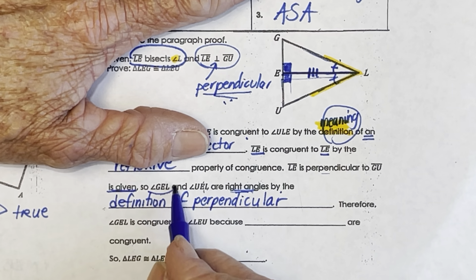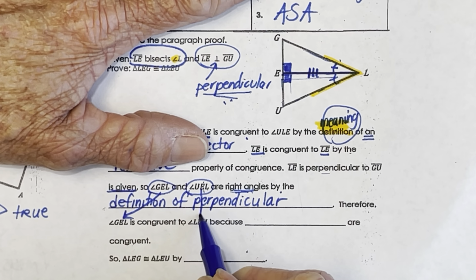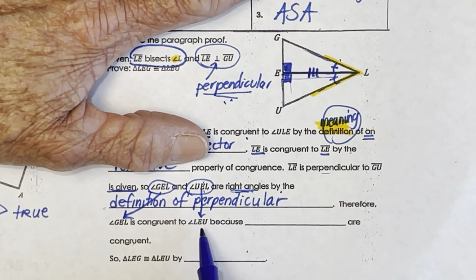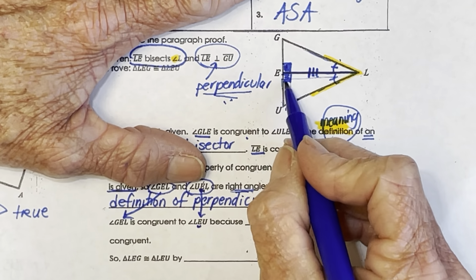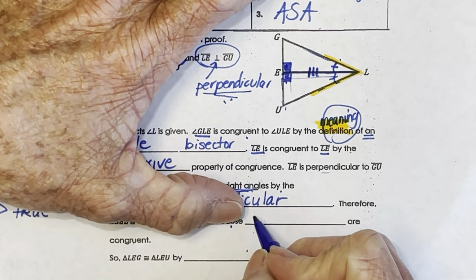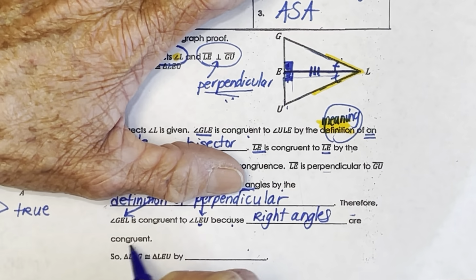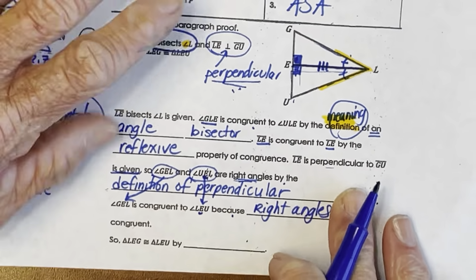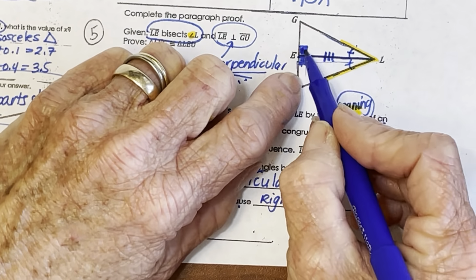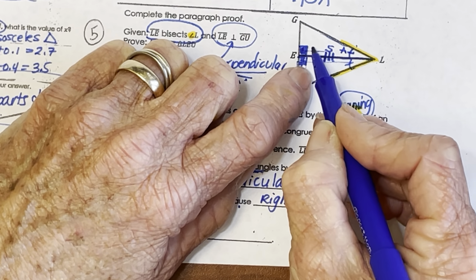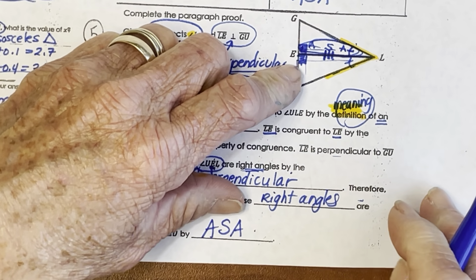So therefore, these two angles that we mentioned right here, GEL is congruent to, I don't know why they switched the letters around, but notice that E is still in the middle, angle LEU. These two angles are congruent to each other because right angles are congruent. They're going to be equal in measure. And so what do we have marked? Once again, I have two angles. I have an angle and the side that connects them marked in this triangle. This will also be angle, side, angle.